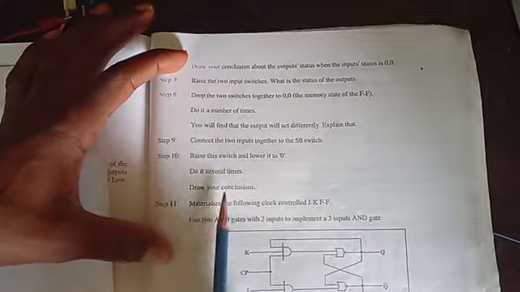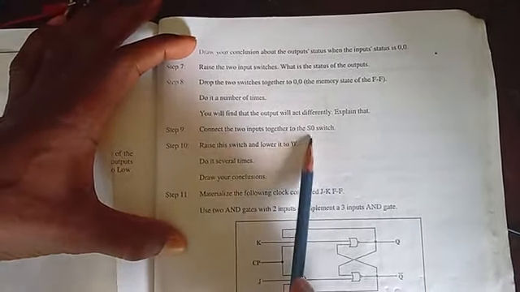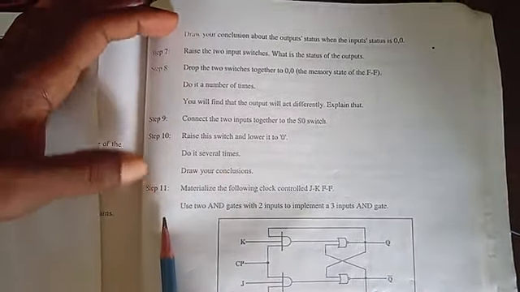So it will be the same thing that happened when we were operating the two switches at a time. The same thing happens again when we connect the two switches at a particular point, switch 0. The same thing happens here.